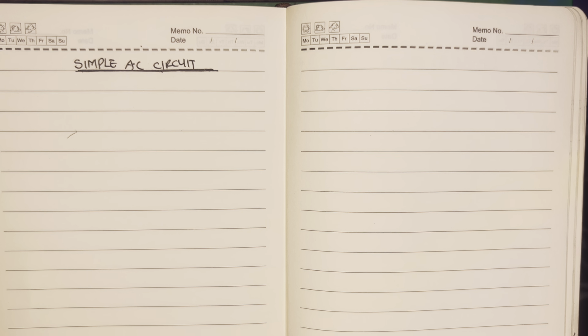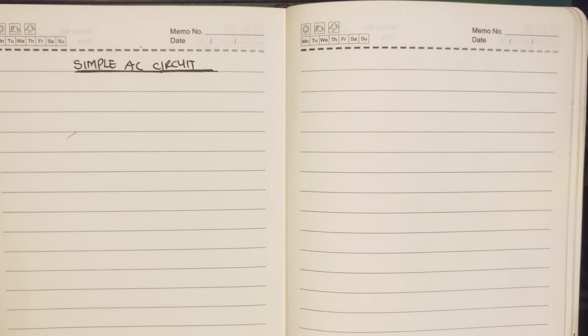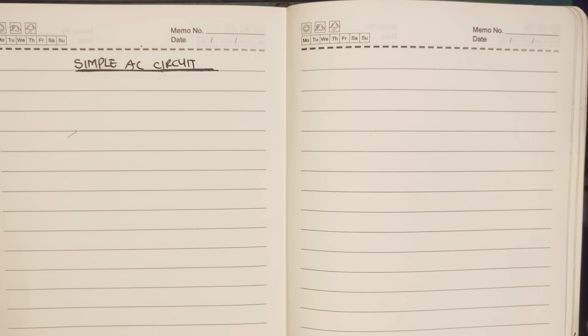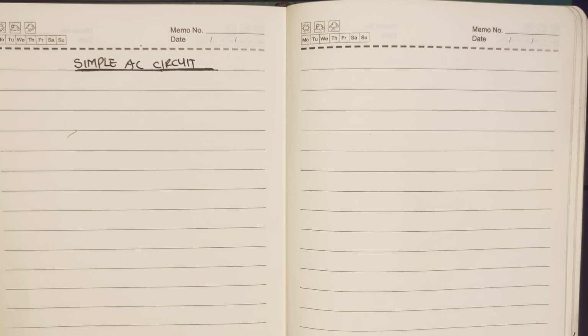In this video, we are going to focus on simple AC circuits. AC is the current that varies sinusoidally in such a way as to reverse its direction periodically. So in a circuit, AC current changes direction periodically, and we can represent the current or the voltage in an AC circuit as a sine function of time.